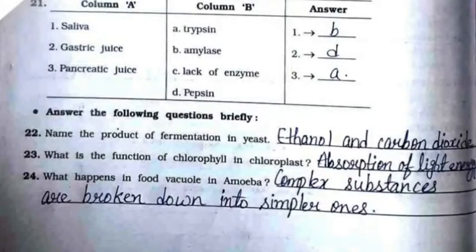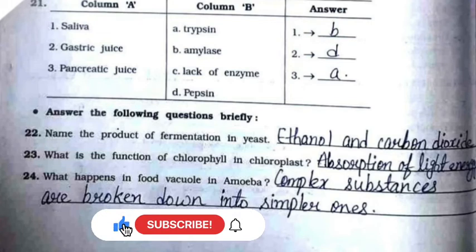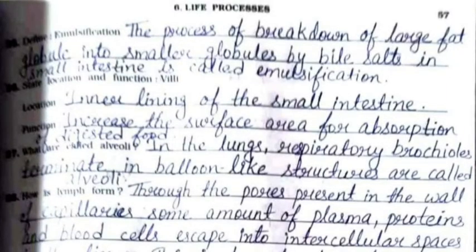22nd answer is ethanol and carbon dioxide. 23rd is absorption of light energy. 24th answer is complex substances are broken down into simpler ones. 25th is the process of breakdown of large fat globule into smaller globules by bile salts in small intestine is called emulsification.